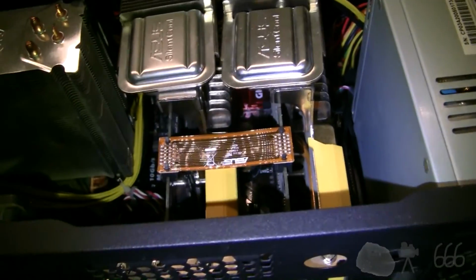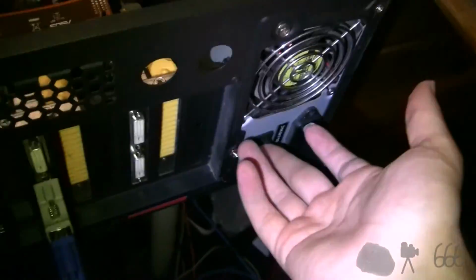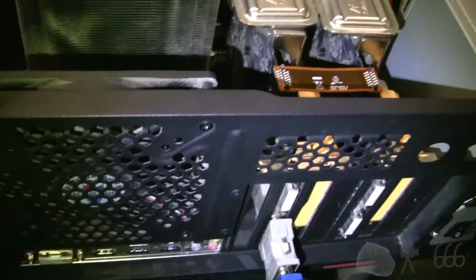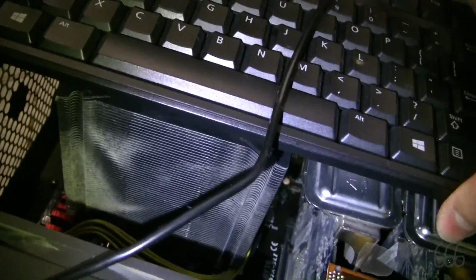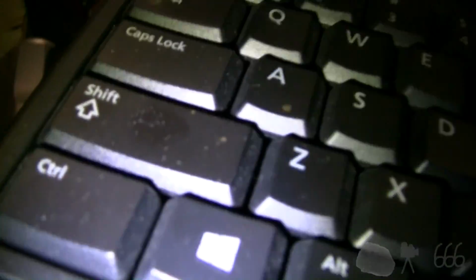And we've jumped straight to having the SLI set up because why not? So does it work? I don't know. Let's find out. I'm not going to do anything except hit the power switch. Hopefully it'll work.